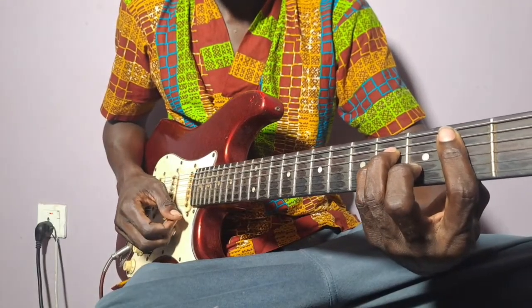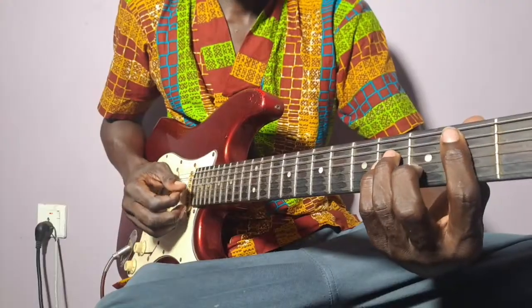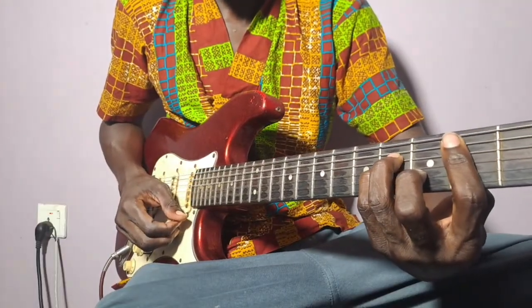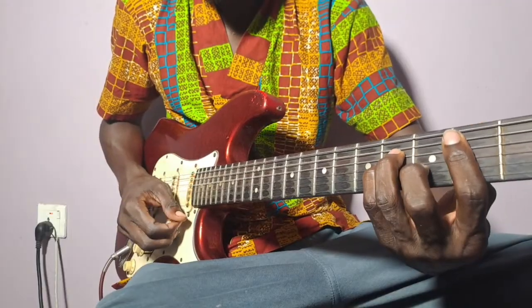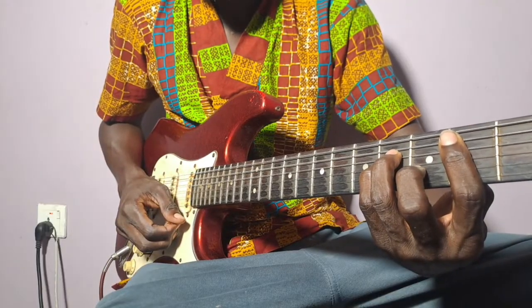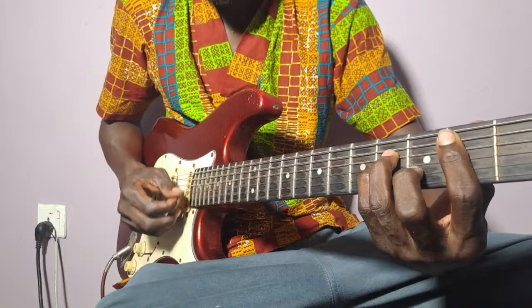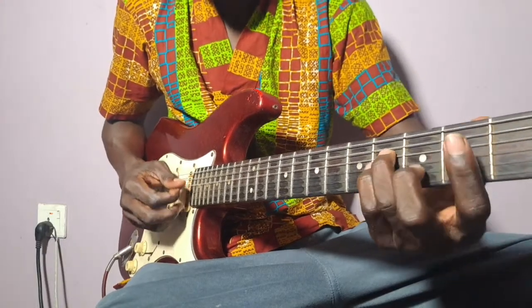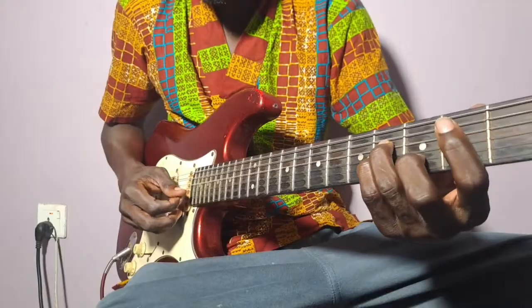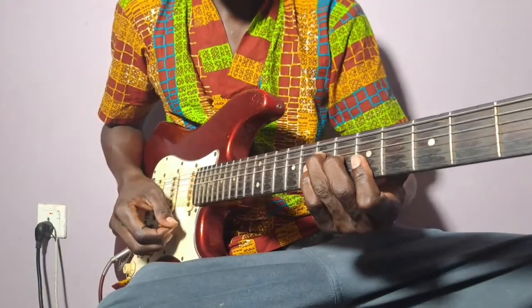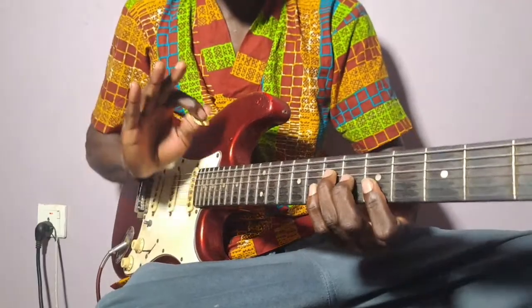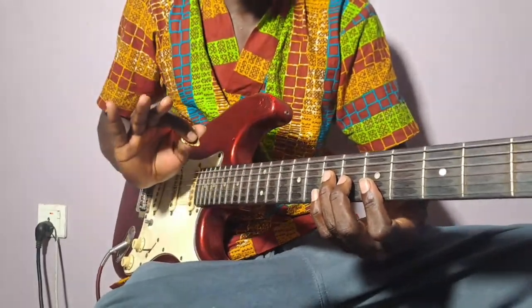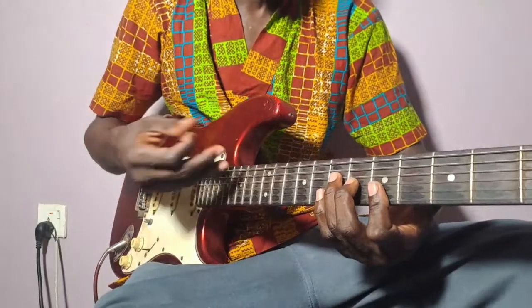So coming here, you can see I have these two notes here. So here I can choose. Somebody can choose to use this as his rhythm to create a song or to play a song.